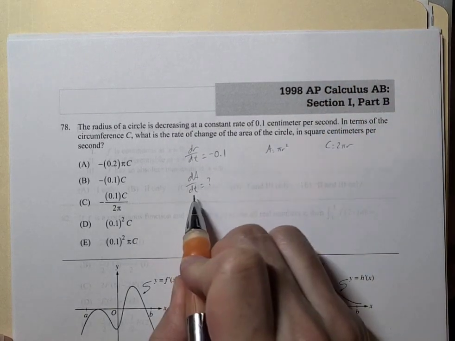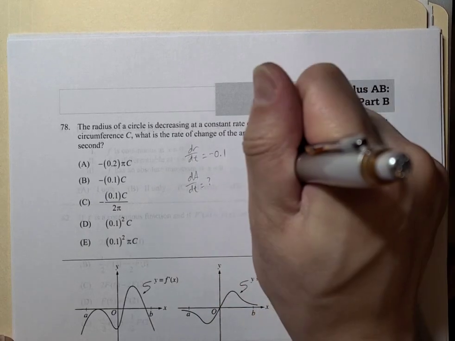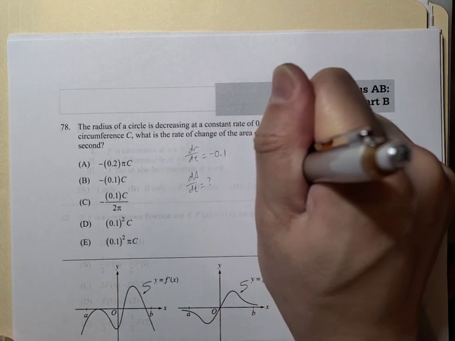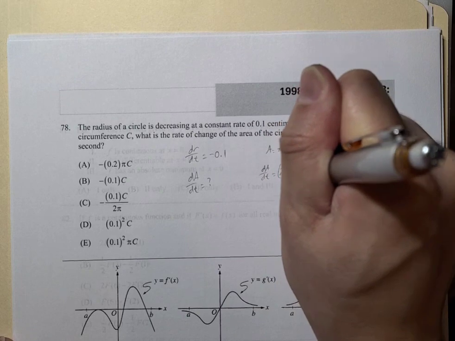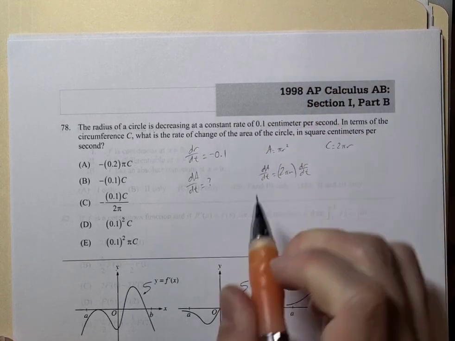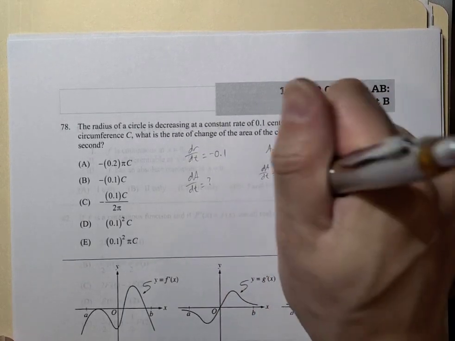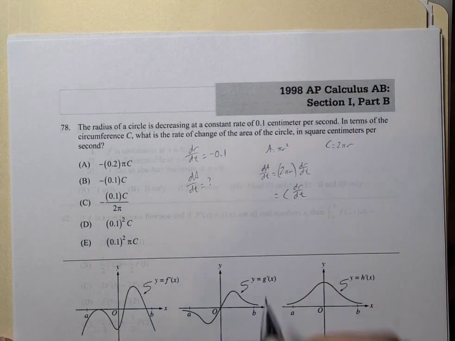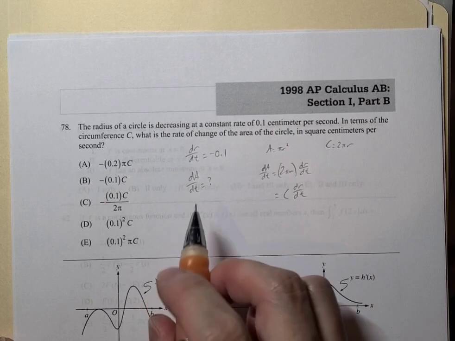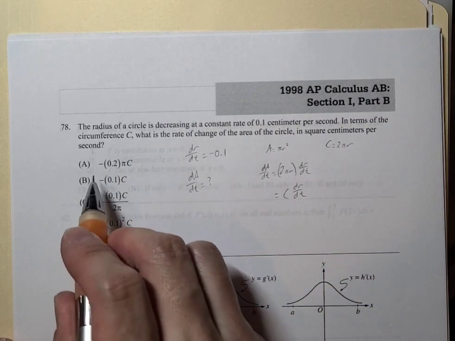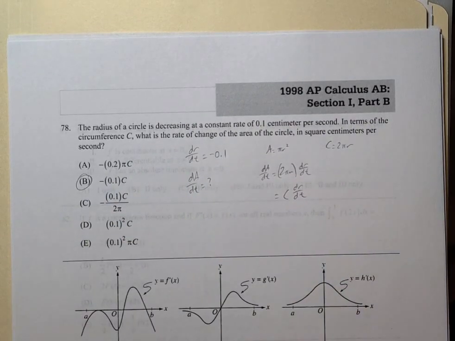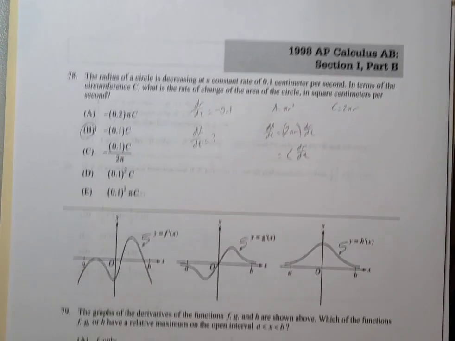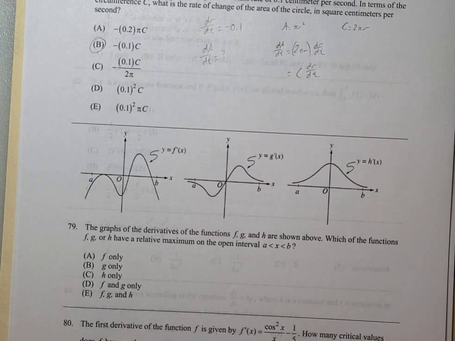We're asked what dA dt is. Let's differentiate here. dA dt is 2 pi r dr dt. We notice that 2 pi r is C, so we can rewrite it as C dr dt. What's dr dt? They give that to us, so it's negative 0.1 times C. So that was easy.